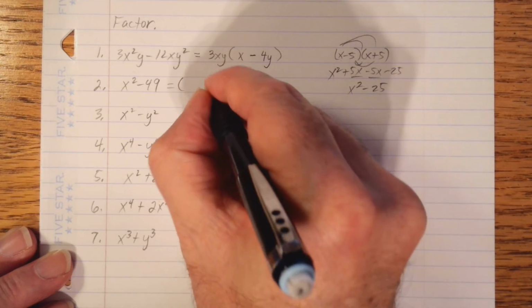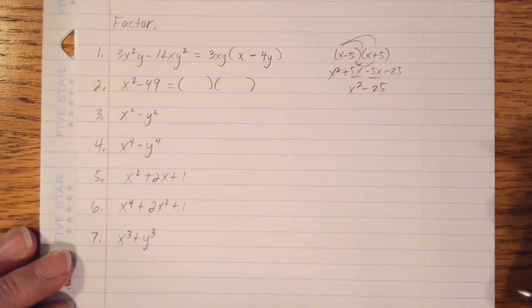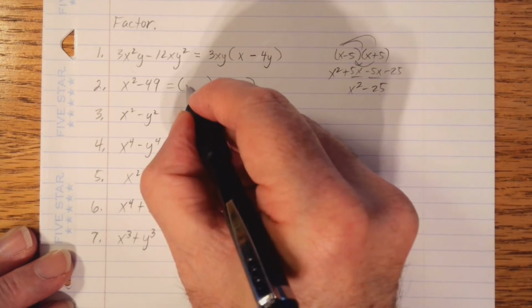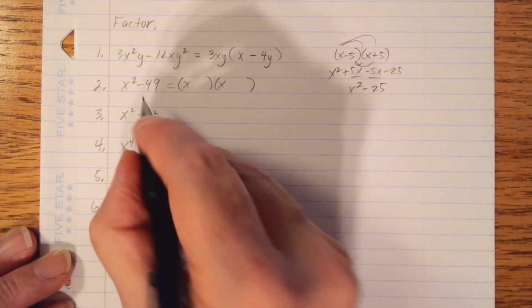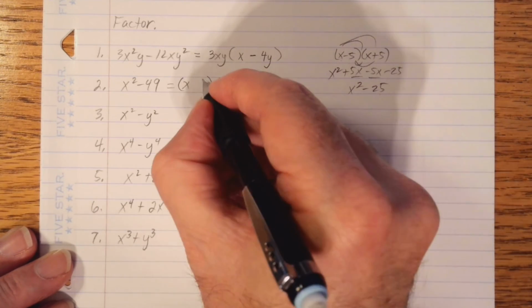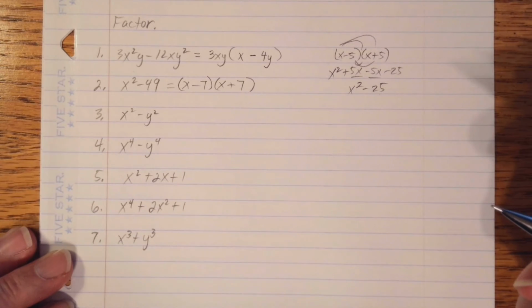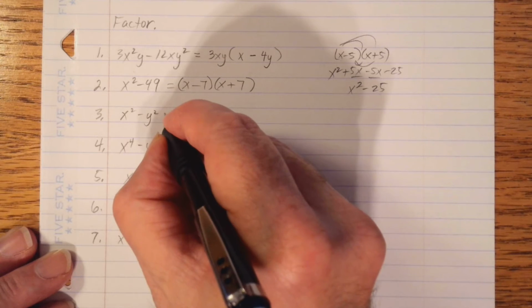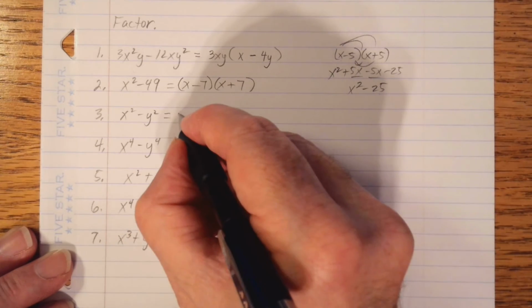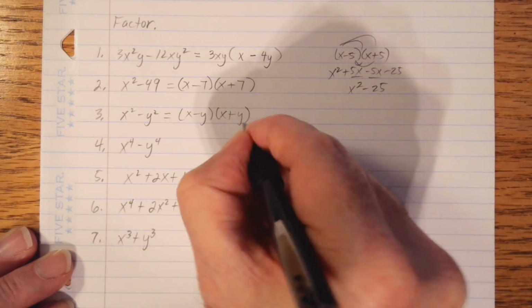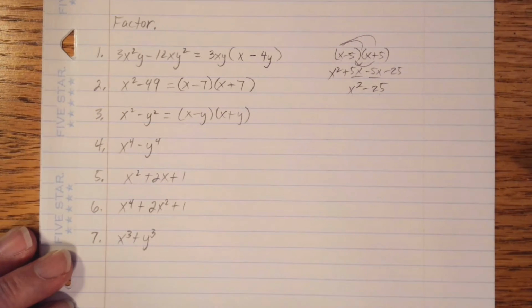So when we factor here, we're expecting to get 2 binomials. And we know something times itself needs to give us x squared, that's x. And something times itself is 49, that would be 7. 1 minus and 1 plus. Doesn't matter which one you make positive or negative. Alright, so if you factor this one here, you're going to get x minus y times x plus y. And again, it doesn't matter which of these goes first.